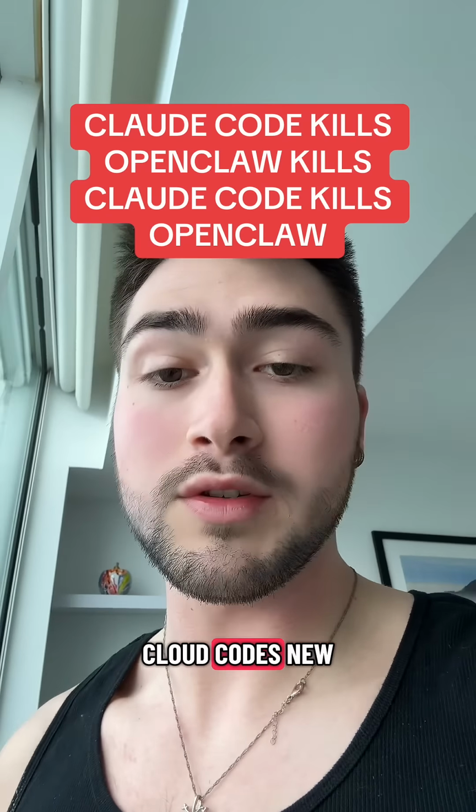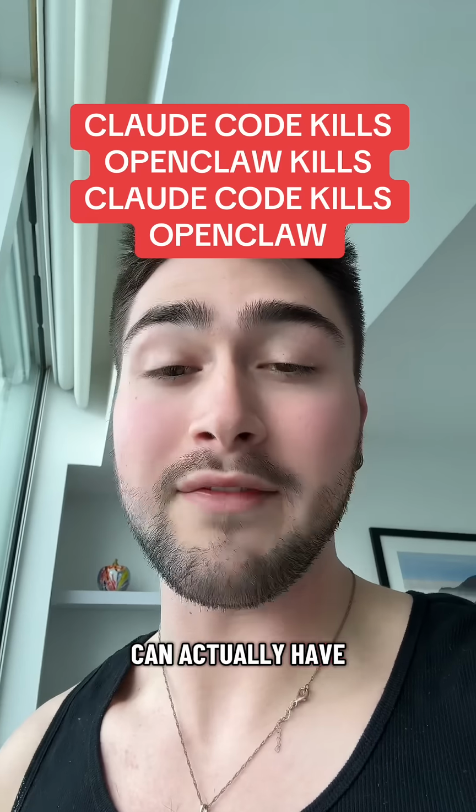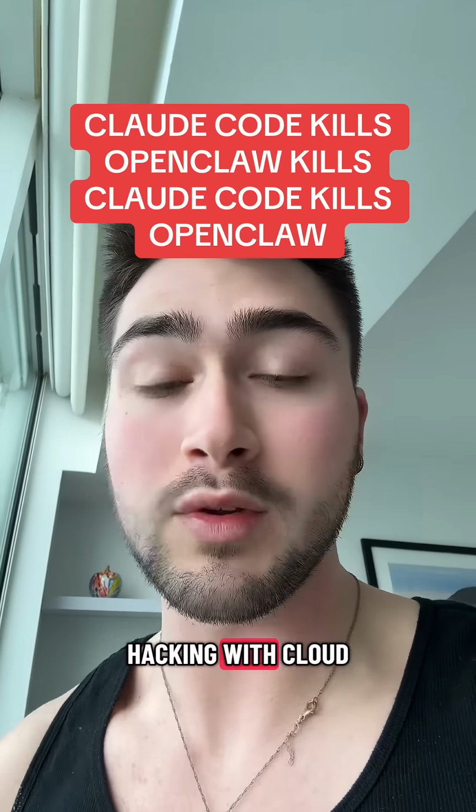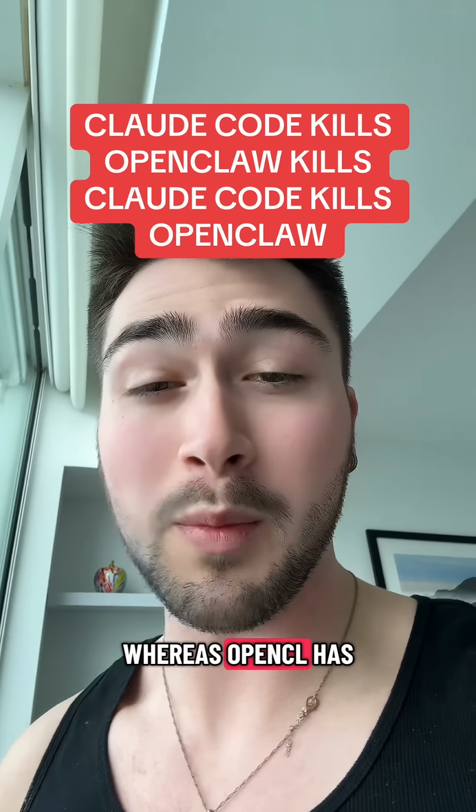Second thing to note is with Claude Code's new looping feature, now both agents can actually have that kind of autonomous working where they wake up throughout the day and do tasks for you, although it takes more hacking with Claude Code to actually get that functionality, whereas openclaw has it out of the box.